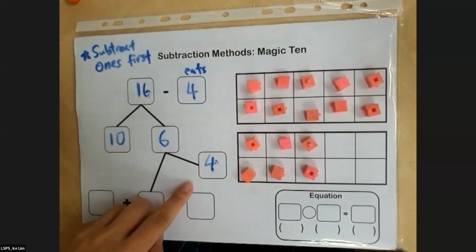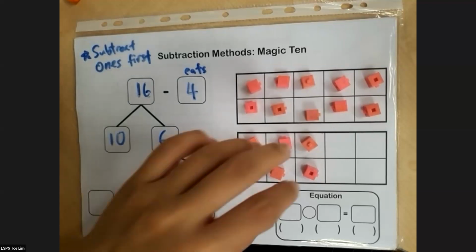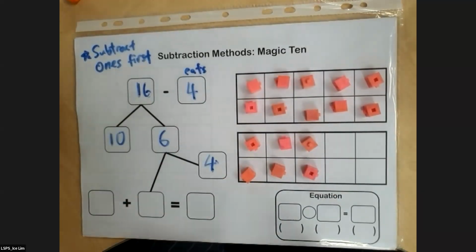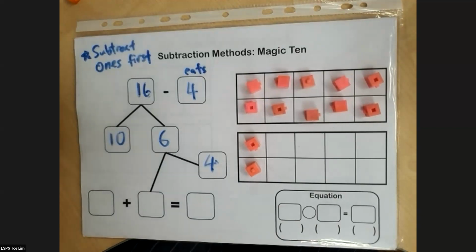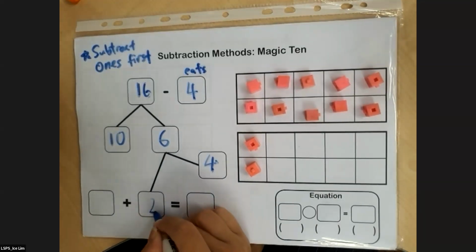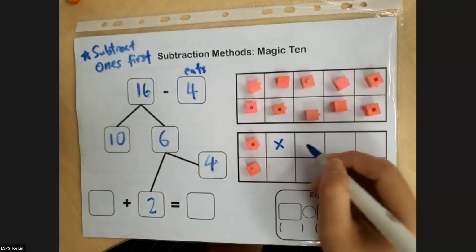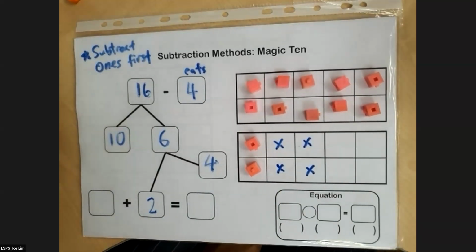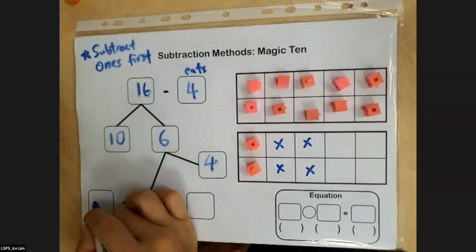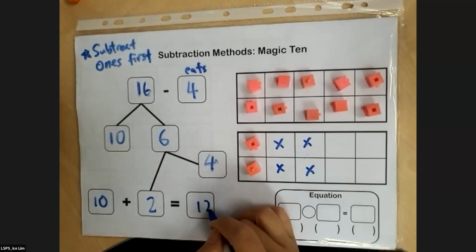What happened when I do that? When I take away, I take my hand, action, take away. Okay, I'm left with 2 little ones here, because all 4 are taken away. No more. Right? So I'm left with 2 little ones and I put them back with the 10, I get 12.